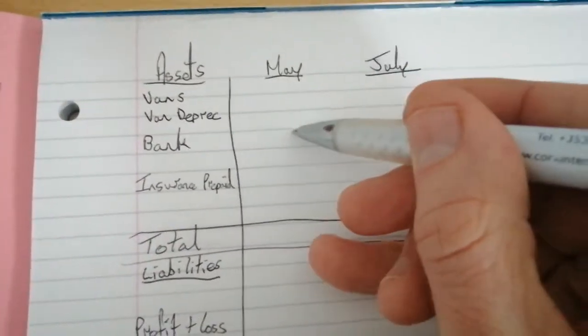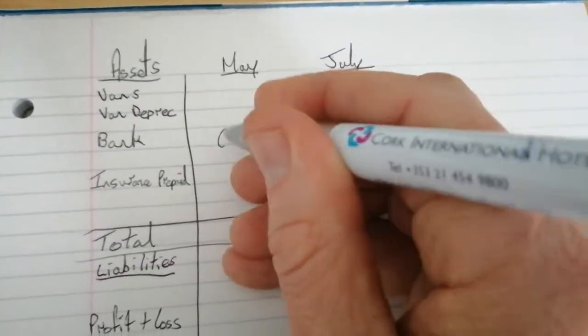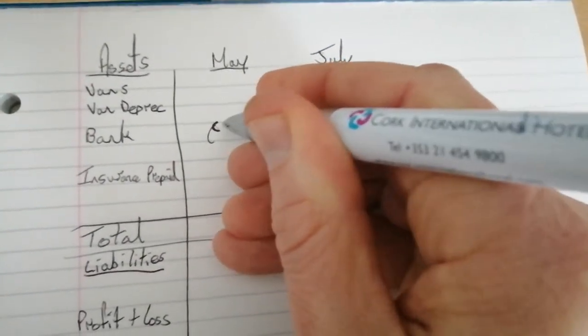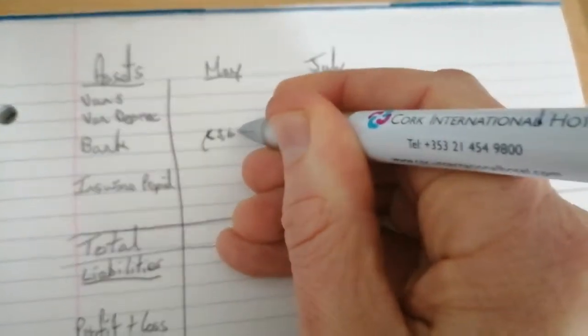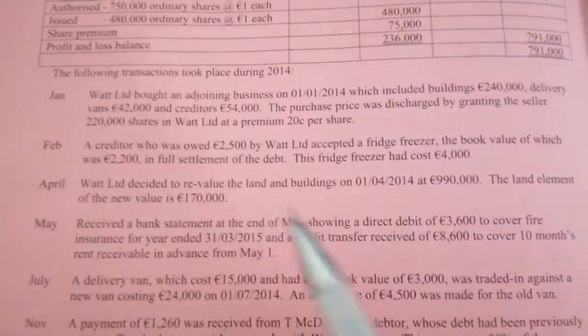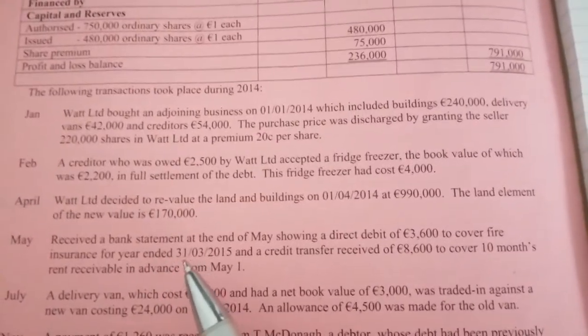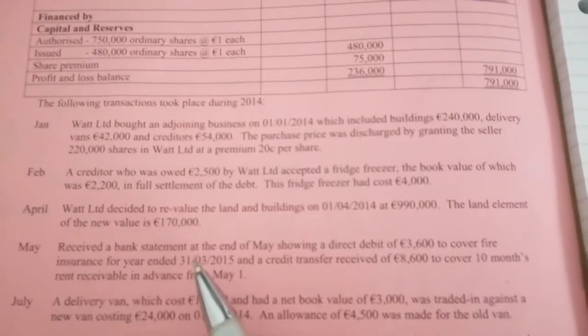So I've got my bank up here. So my bank is going to go down by 3,600 actually. I better make a small space because there's something else going in here in a minute. So minus 3,600. Okay, that's the easy part. Then I need to decide, where was it again? Oh yeah, it was to cover fire insurance, which is an expense, for the year ended 31st of the 3rd, 2015.